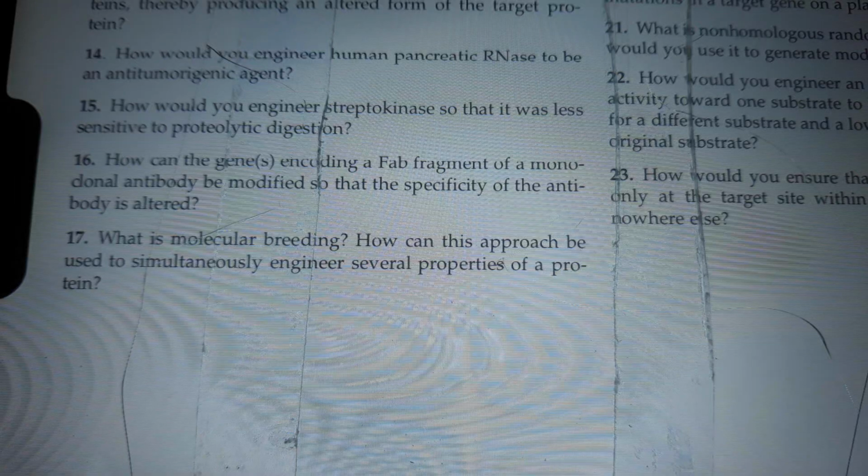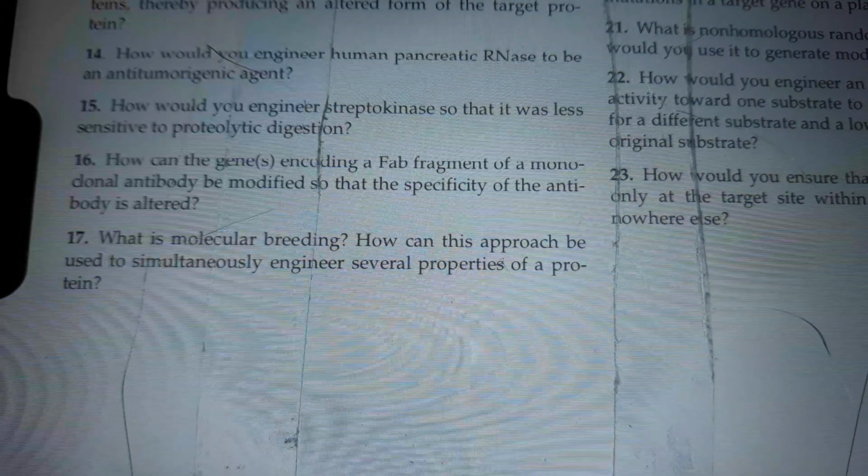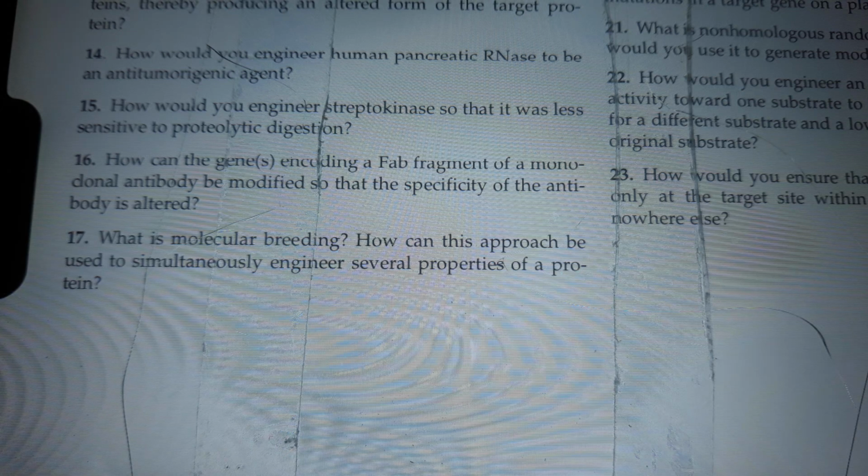How would you generate random insertion and deletion mutations in a target gene on a plasmid? What is non-homologous random recombination and how would you use it to generate modified enzymes? How would you engineer an enzyme with a higher level of activity towards one substrate to have a high level of activity for a different substrate and have a low level of activity toward the original substrate? How would you ensure that an enteropeptidase cleaves only at the target site within the protein of interest, and nowhere else? That ends the chapter on directed mutagenesis and protein engineering.